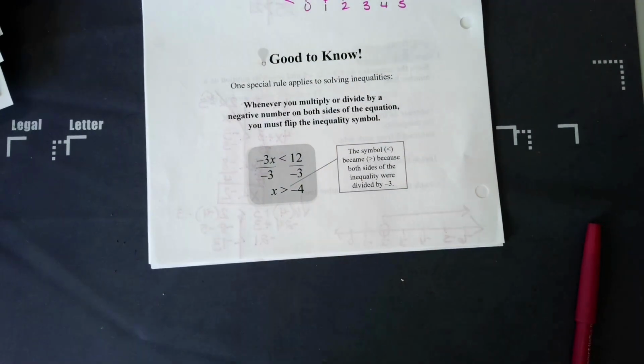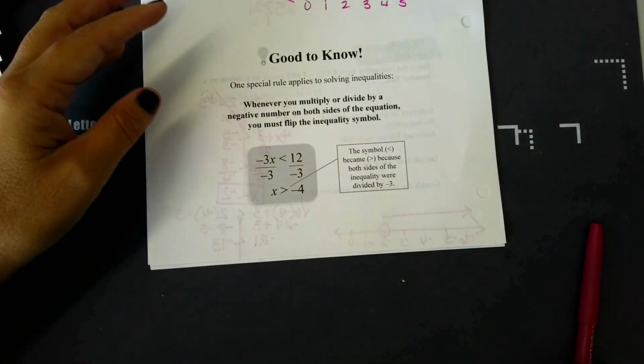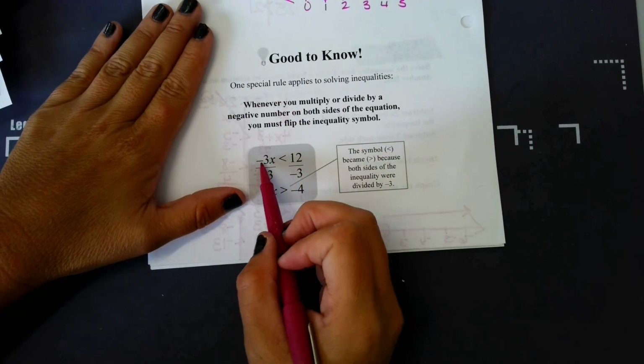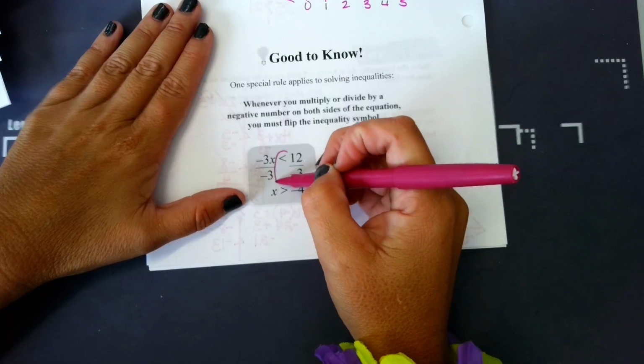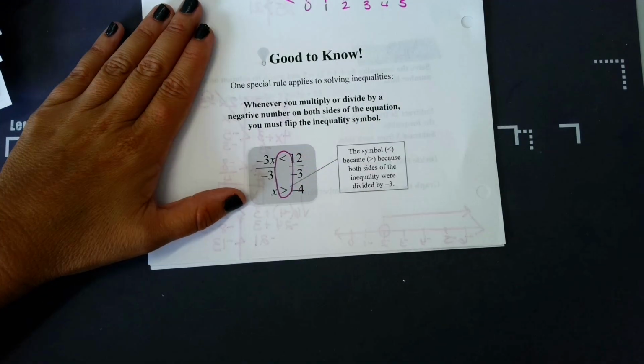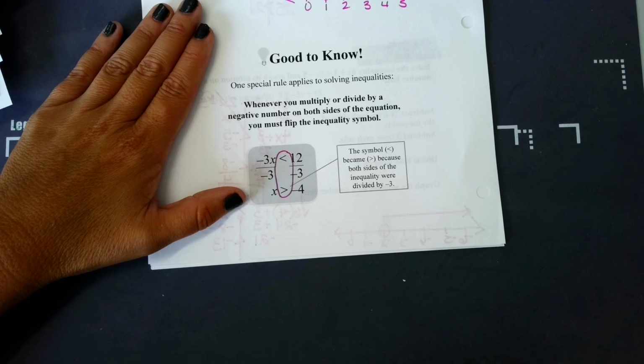That's how your paper clips switch spots. So that's what it's showing right here. If we divide by negative 3 on both sides, do you see right here how our inequality switched positions? Okay? All right, let's go to this last page.